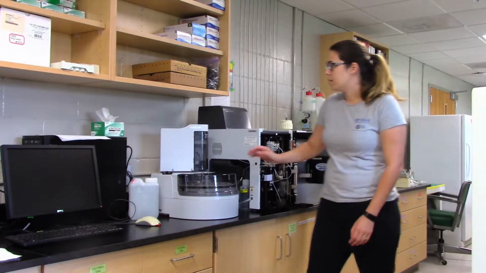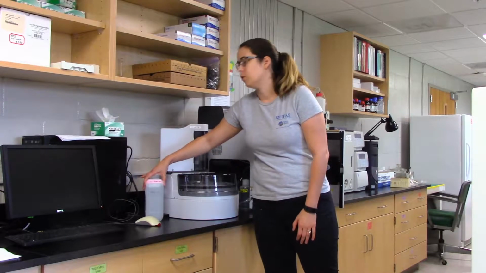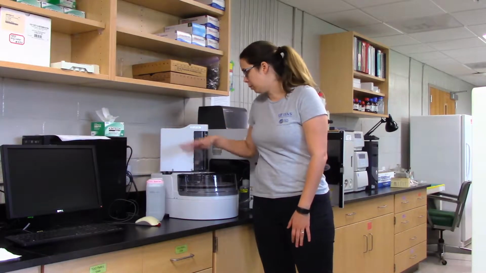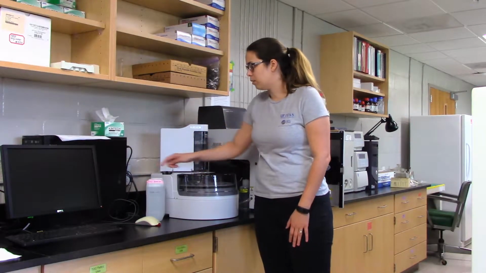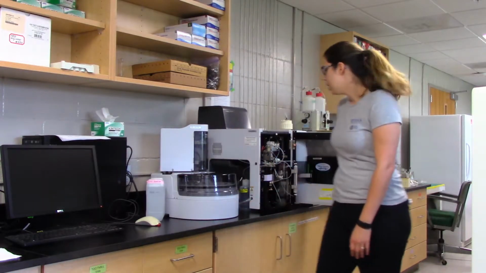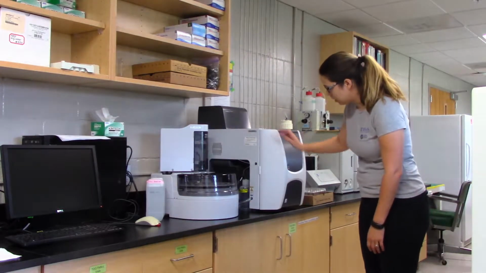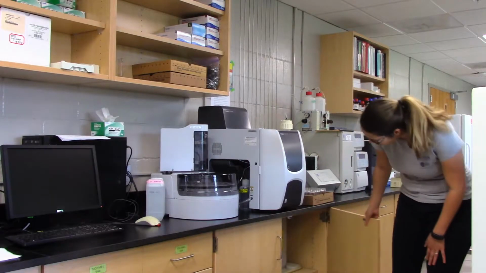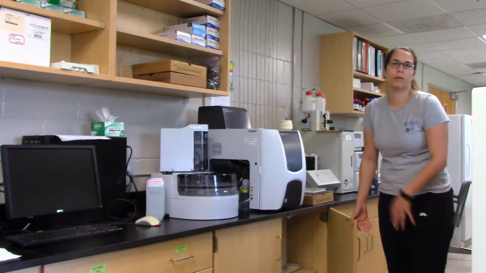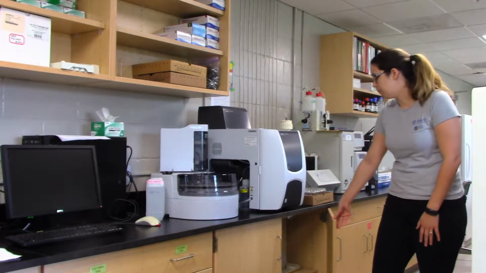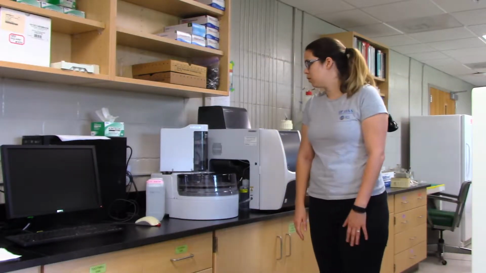The second thing is our DDI water reservoir. This is used during the washing process of the instrument. So this needs to be topped off and full. And the final thing is the waste container underneath here. We just want to make sure that it's not full or sort of about to be full. And once you've checked those, you can turn on the gas and we can turn on the instrument.